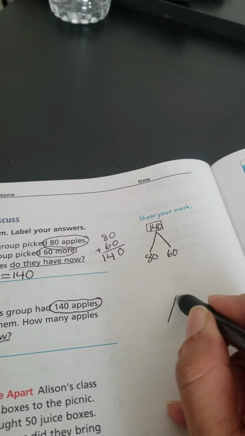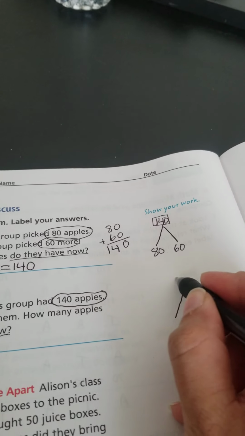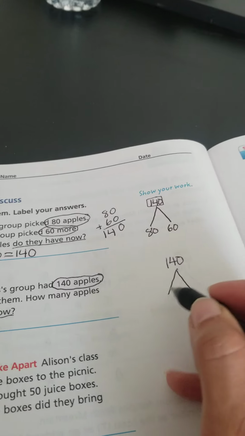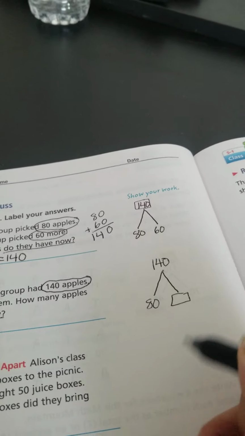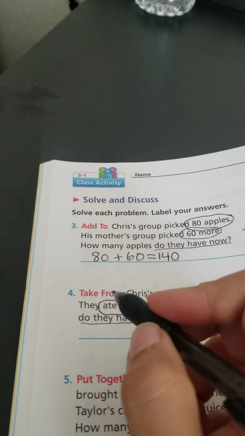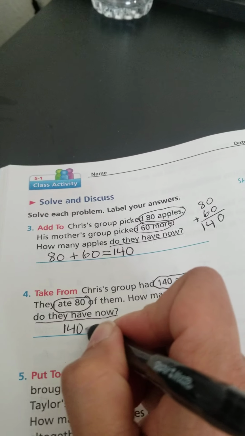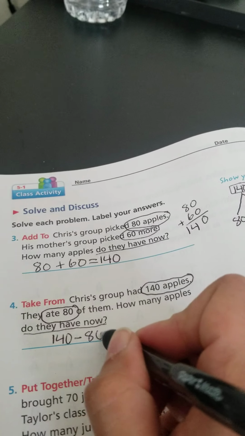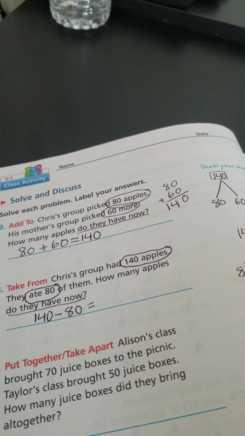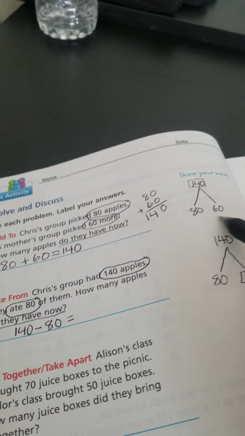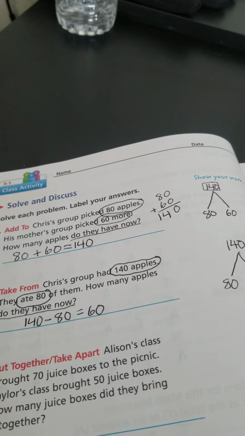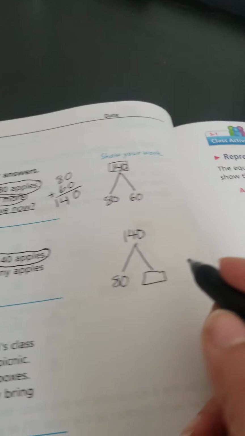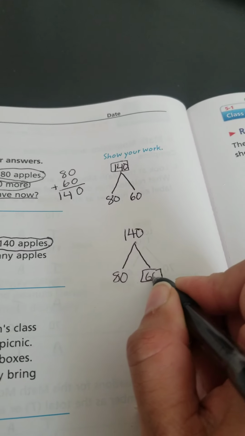Okay, we can make our math mountain on the side. If you don't need to do it, you don't have to do it. Okay, but if it helps, then go ahead and make a math mountain. 80, and now I'm missing one of my addends over here. Okay, so let's write our equation. 140 minus 80 is going to equal, what's our other addend? 60. Okay, they have 60 apples now, and that is our other addend.